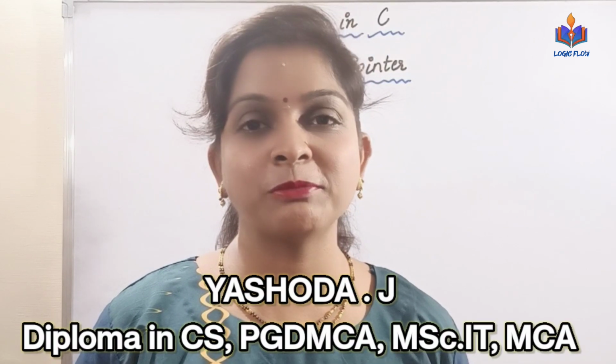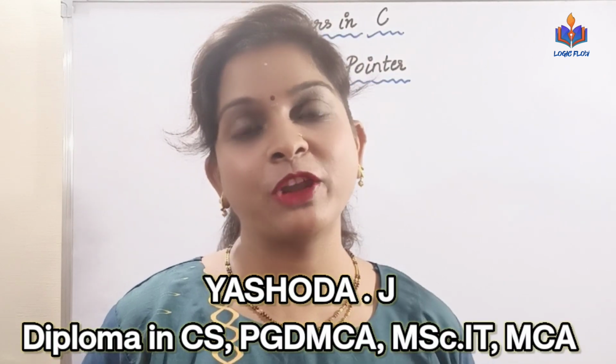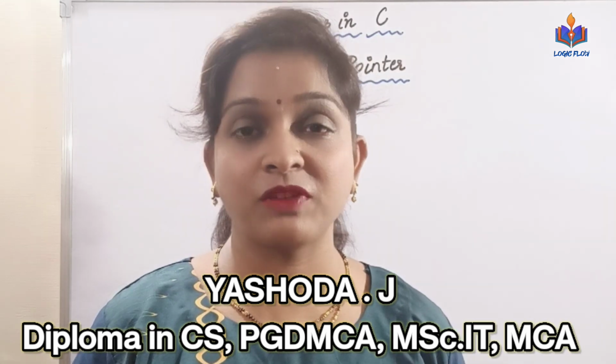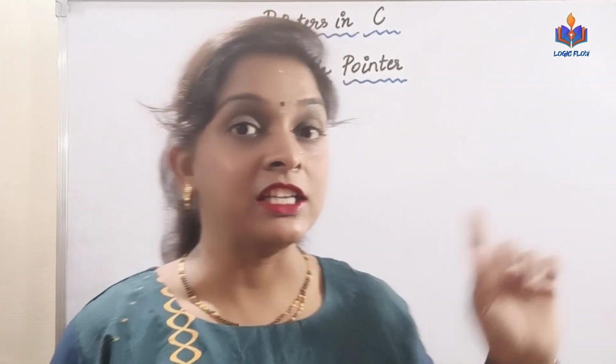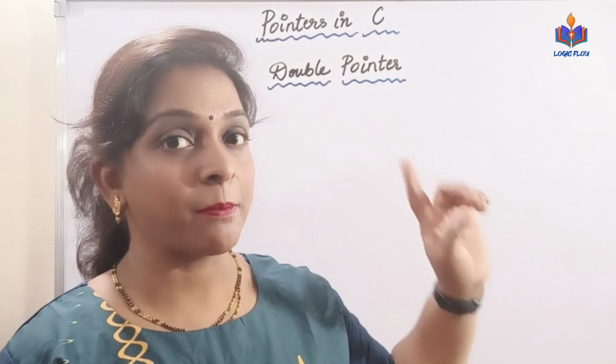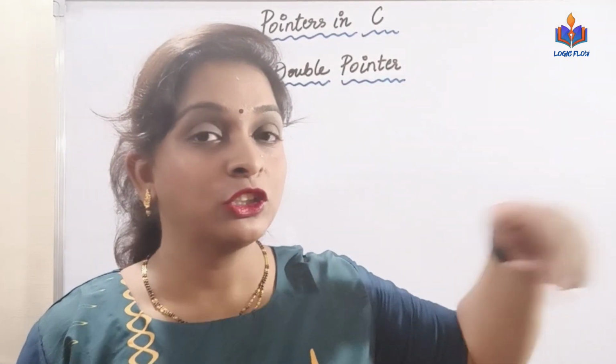In the series of learning programming in C, in the previous video we have seen pointer assignment. We have seen how to assign the address of one pointer into another pointer. But in today's video we will see something special, which is double pointer, means a pointer to pointer. Through one pointer we connect to another pointer, and from that other pointer we point to the actual value.